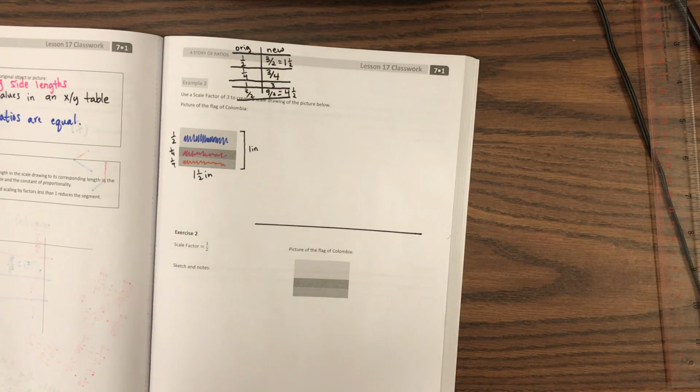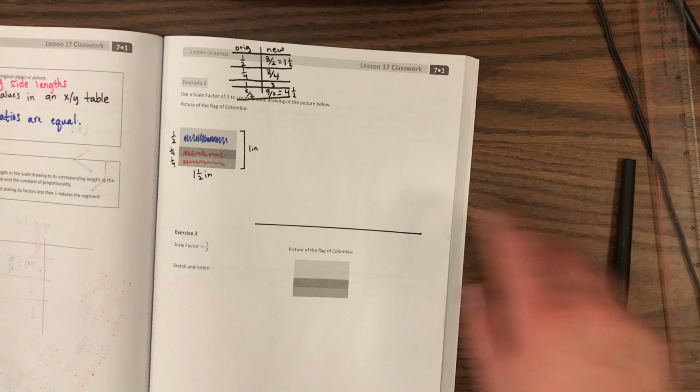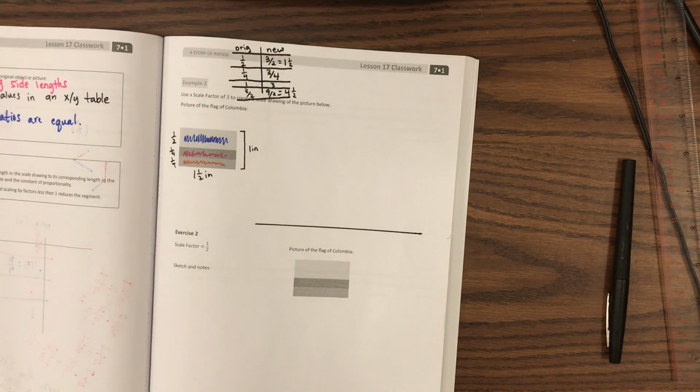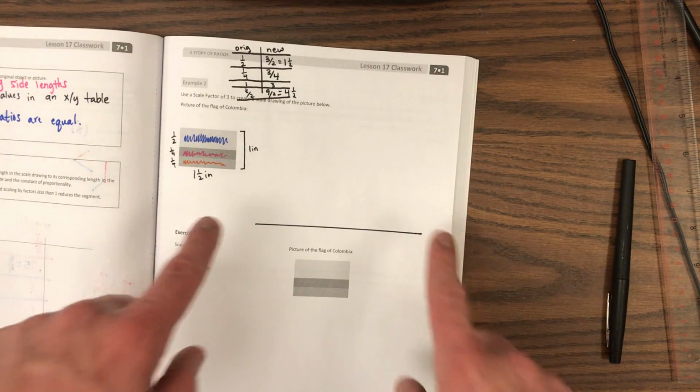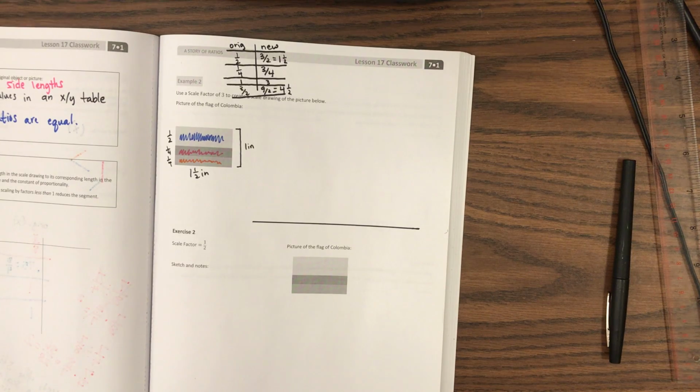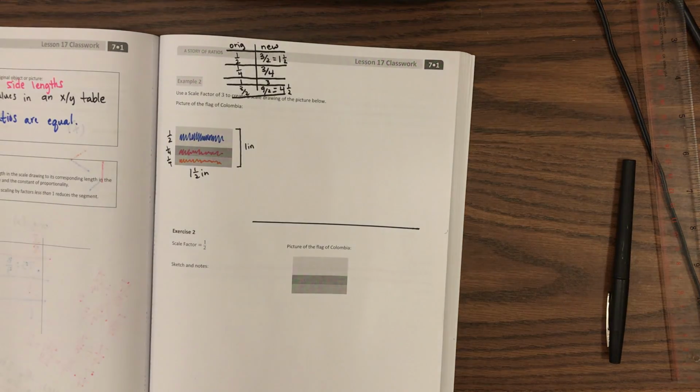and I'm going to let you have whatever's left of the period to do as much of this as possible. I'm imagining there's probably only 1 or 2 minutes left in the period. You get as much of this big flag done as you can, and then we'll continue on here probably tomorrow. See ya.